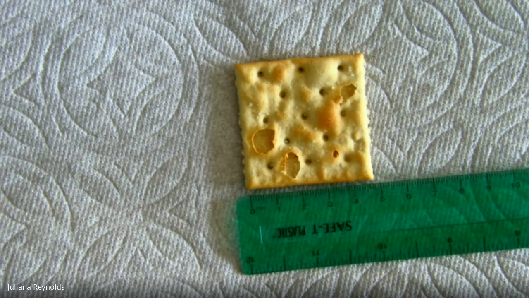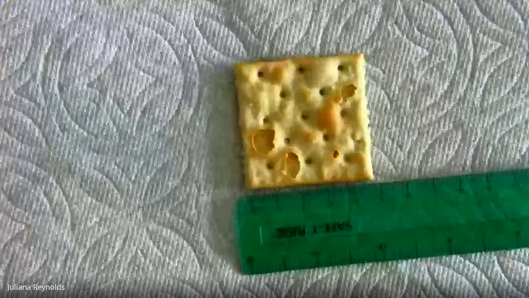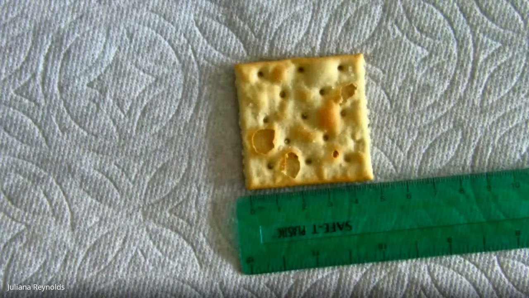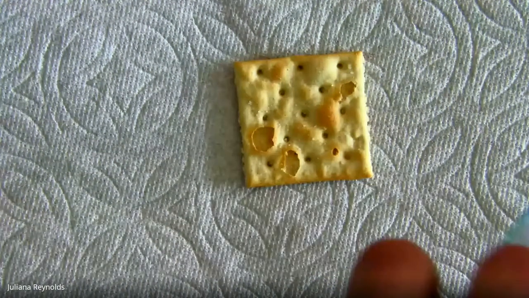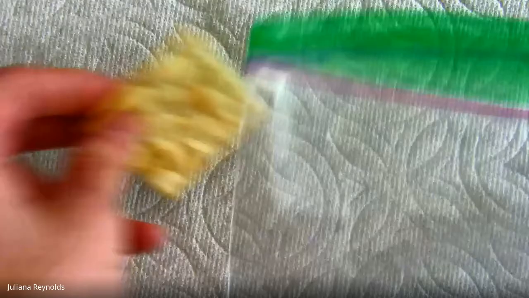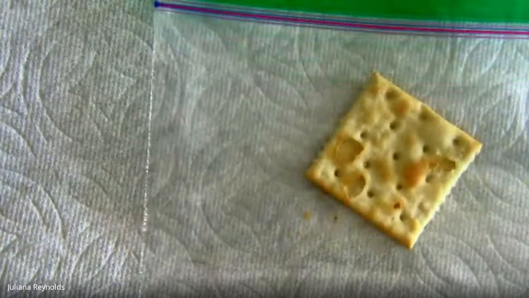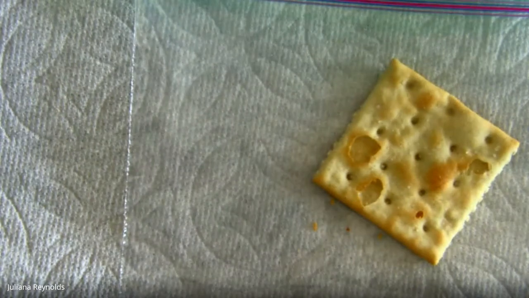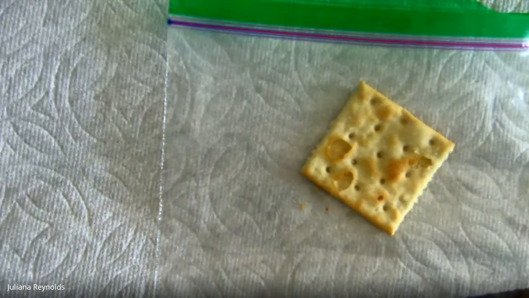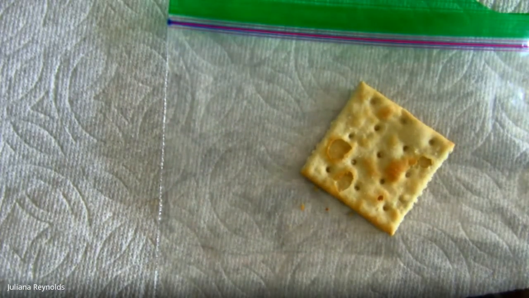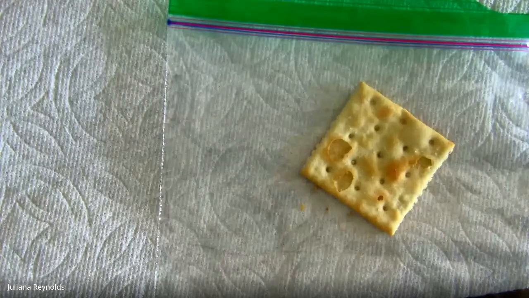You eat it. However, I don't think anyone wants to see me eating a cracker, my mouth open eating a cracker here. So what I'm going to do is place this cracker inside of a baggie, and then I'm going to add some water to this cracker just to simulate saliva, which we have naturally in our mouth.